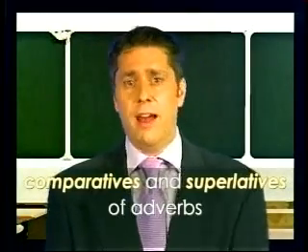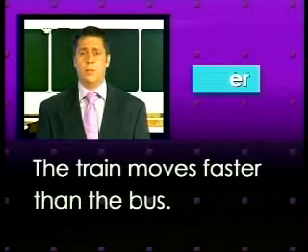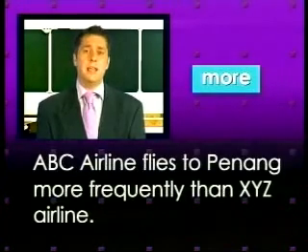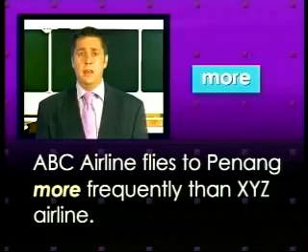Similarly, we can also use comparatives and superlatives of adverbs to make comparisons. We use comparatives of adverbs to compare two actions. Generally, when there are two syllables or less, we add the suffix er. The train moves faster than the bus. When there are more than two syllables, we add the word more before the adverb. ABC Airlines flies to Penang more frequently than XYZ Airline. In these two cases, two actions are compared, and one is found to be different in some way.